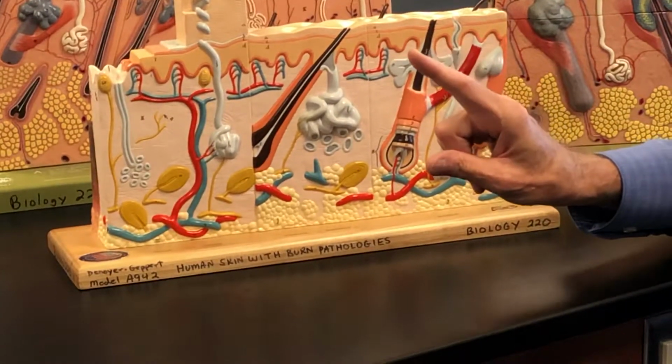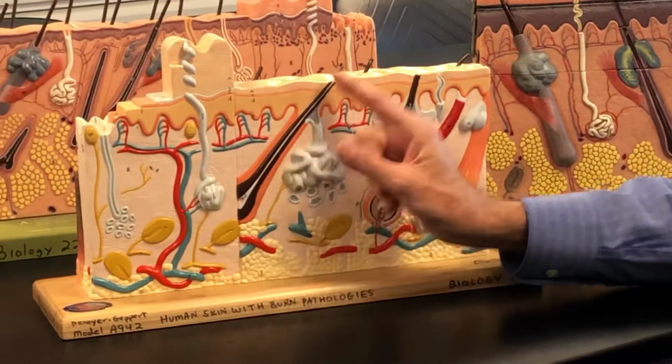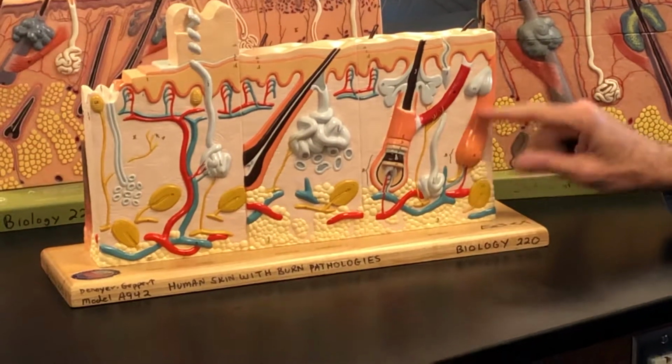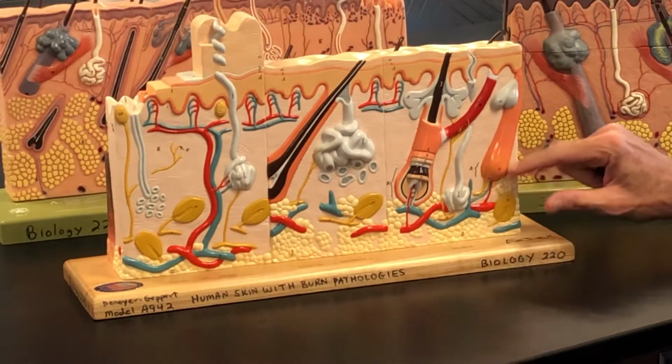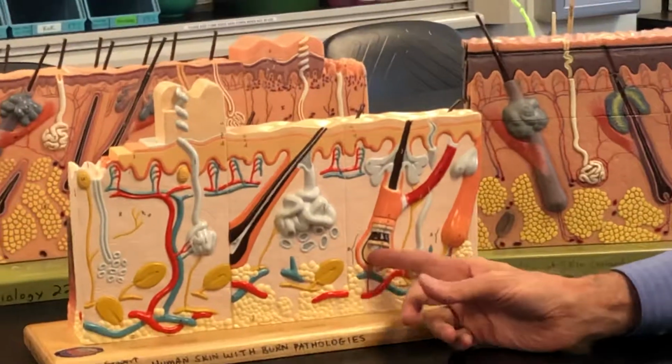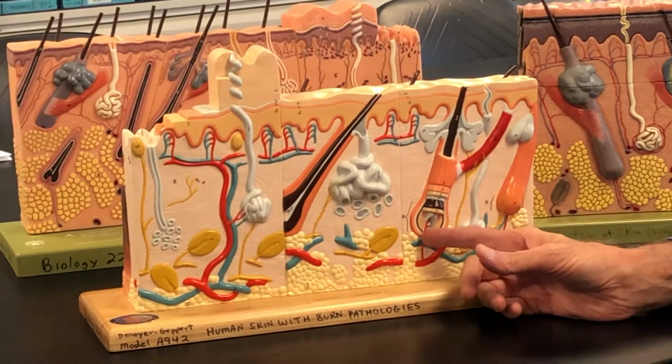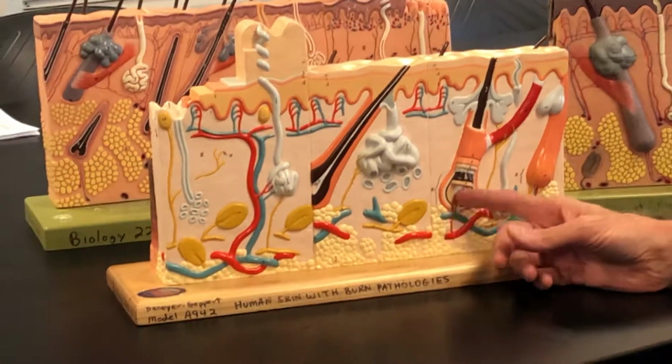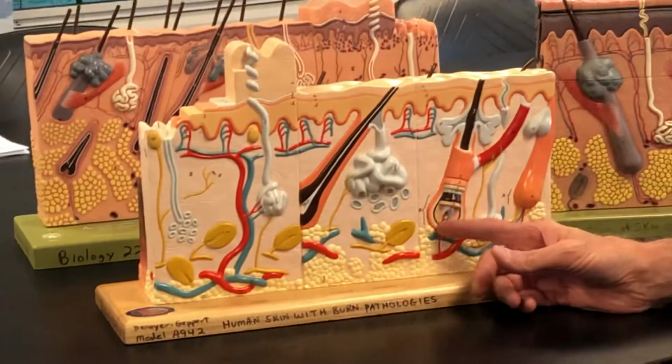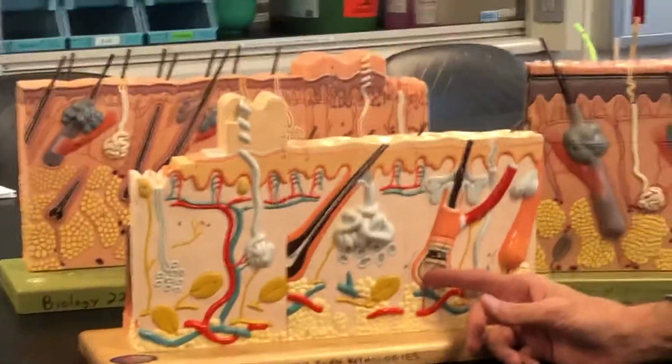Let's see, hair follicle, longitudinal section. Here's a surface of the hair follicle. The rounded bottom is the hair bulb. The indentation into the hair bulb is called the hair papilla, and we see it receiving capillaries.